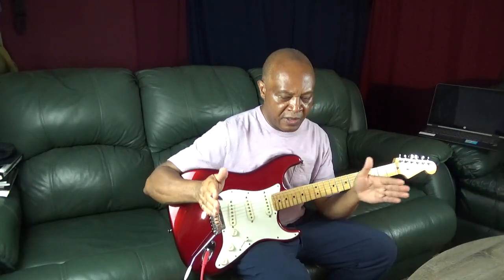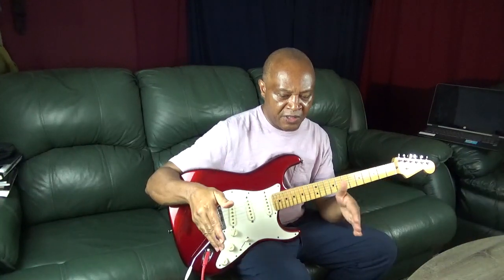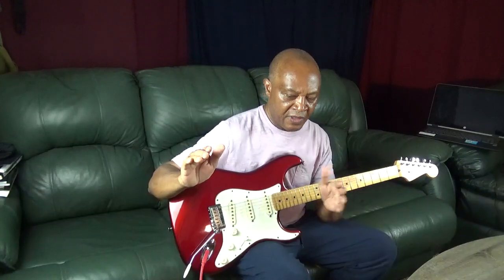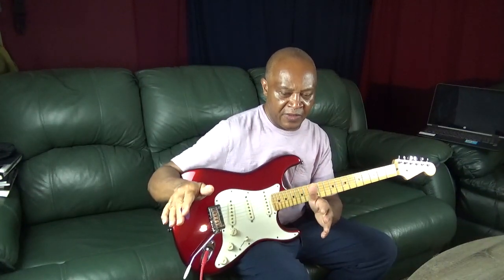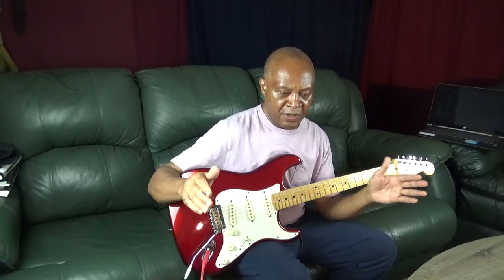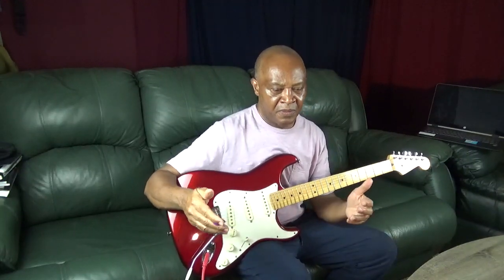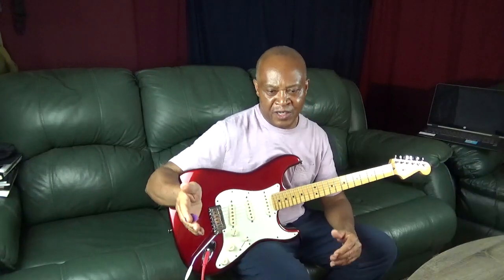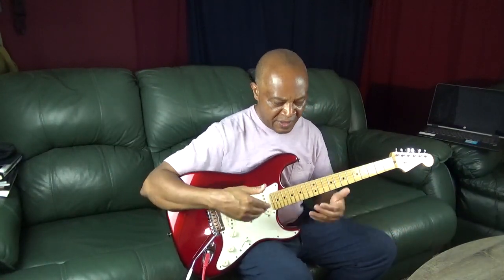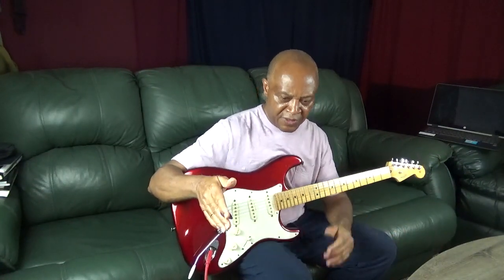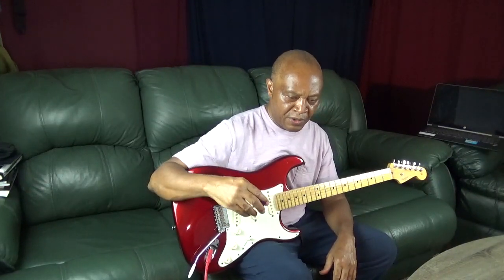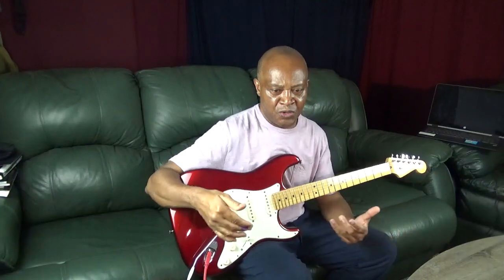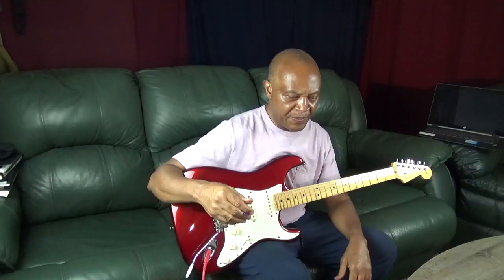That means D minor seventh, G dominant seventh, and then C major seven. Let's say some keyboard player is playing that, or maybe your friend is playing that progression on a guitar. So now you want to play the solo. So how are you going to approach that?